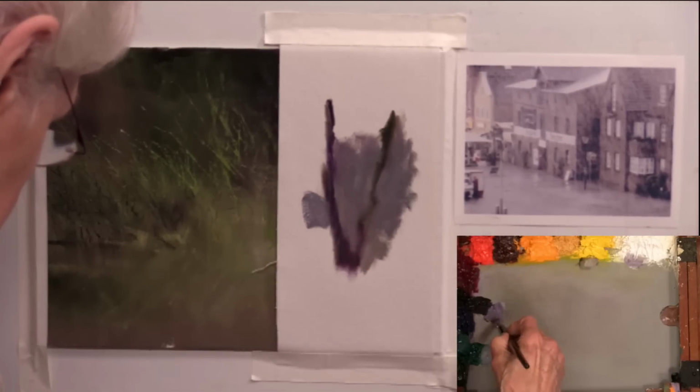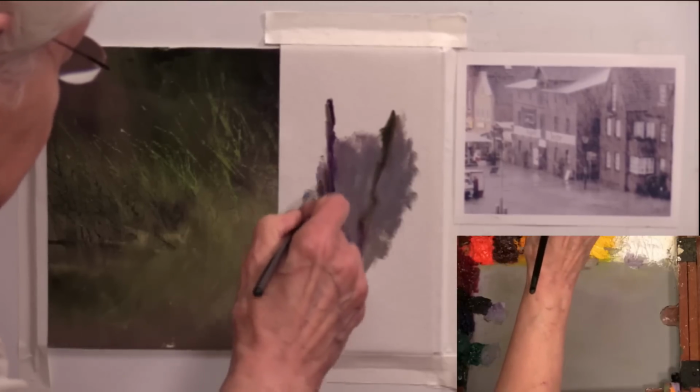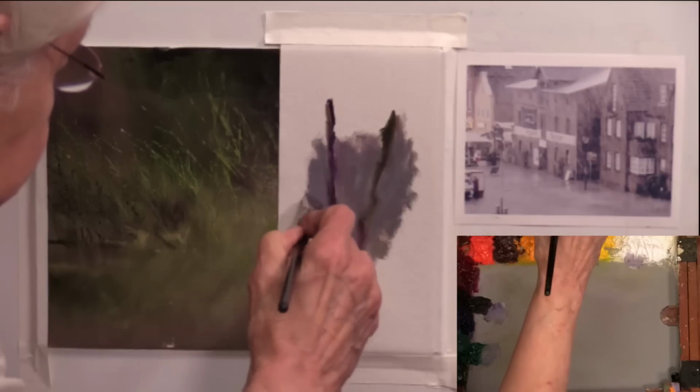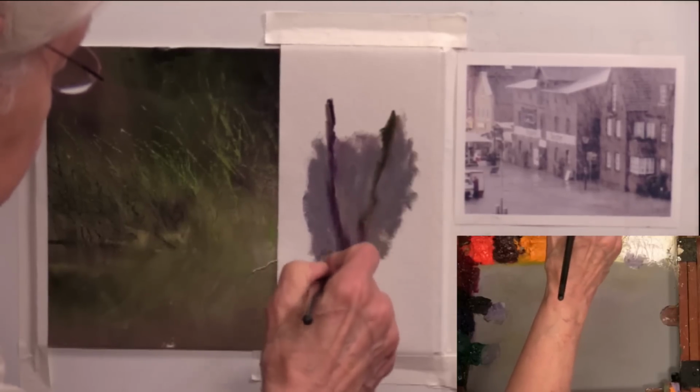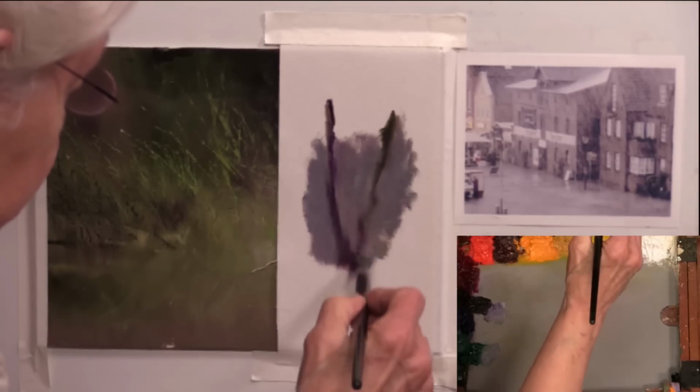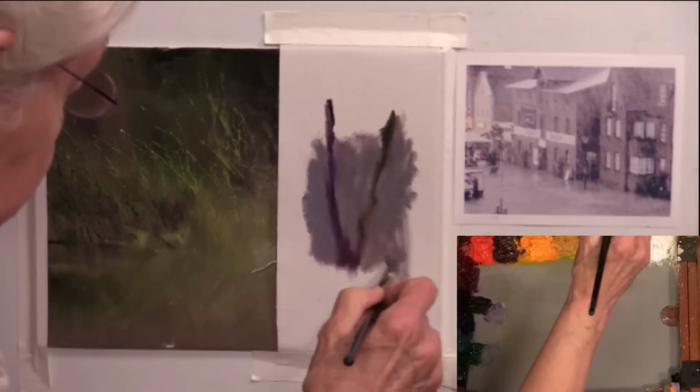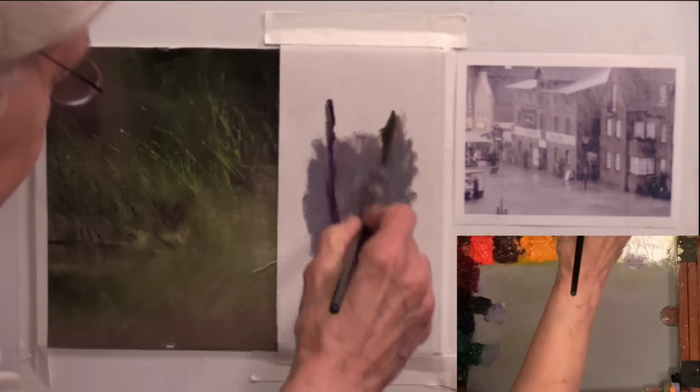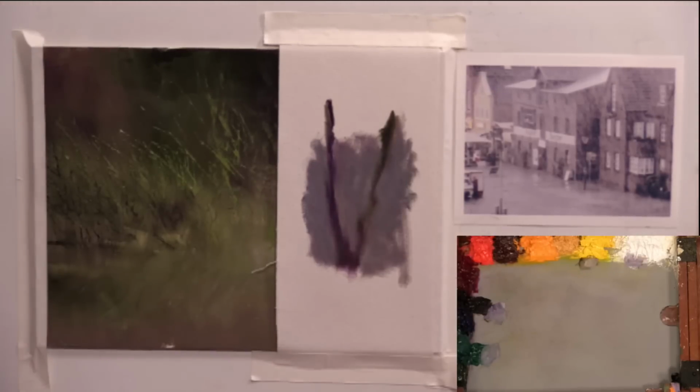Now I need to get that consistent as it goes on this side. There we go, something like that. See, that already gives you that feeling of blurredness and almost a feeling of rain itself. Now here comes the fun part.